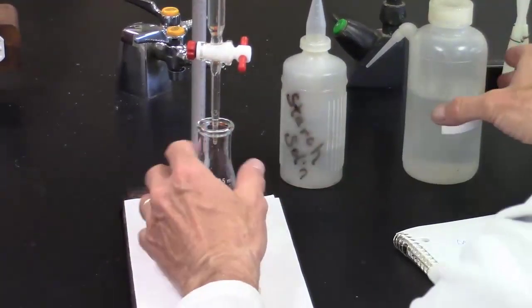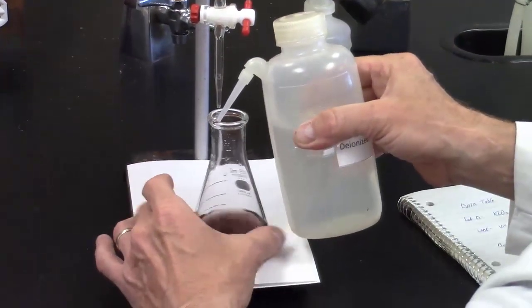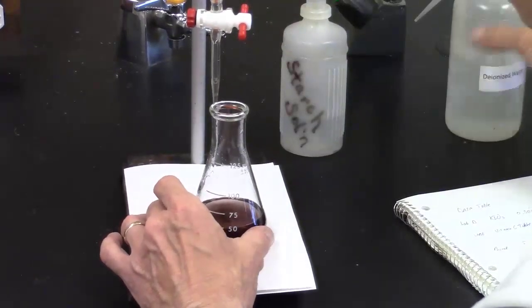Scott also takes a minute to wash down the sides of the Erlenmeyer flask to ensure that all drops of titrant have contacted the analyte.